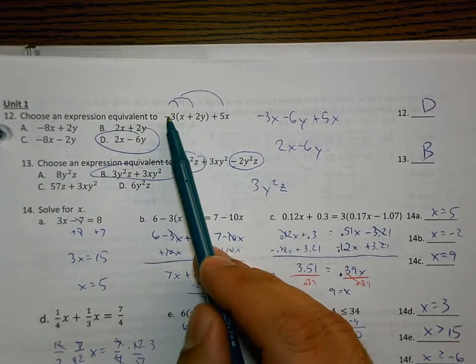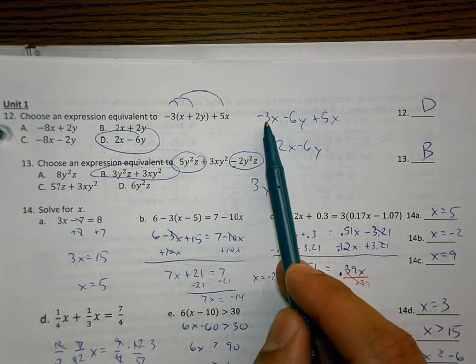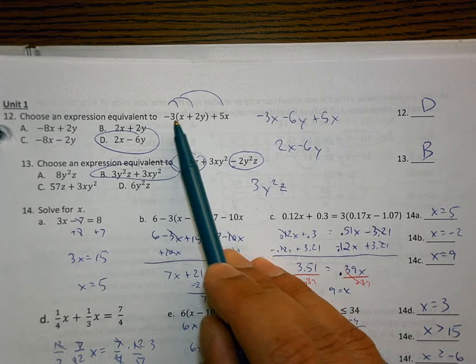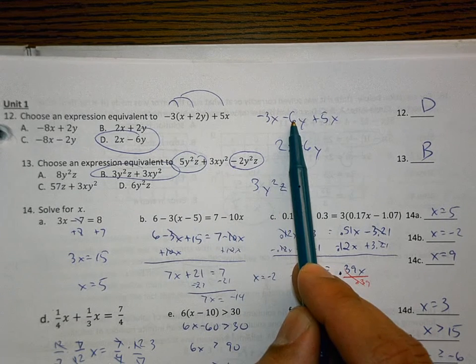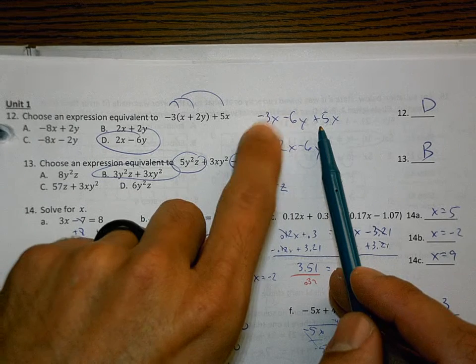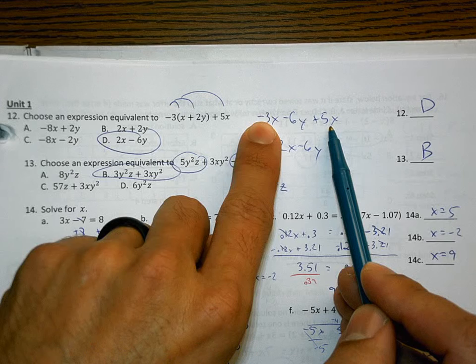And you have to distribute this -3 to the x and to the 2y. You get -3x minus 6y, because that times that is that, and that times that is that. What some people were doing was that when they had the -3x and the positive 5x, some people were changing the signs of those two things.